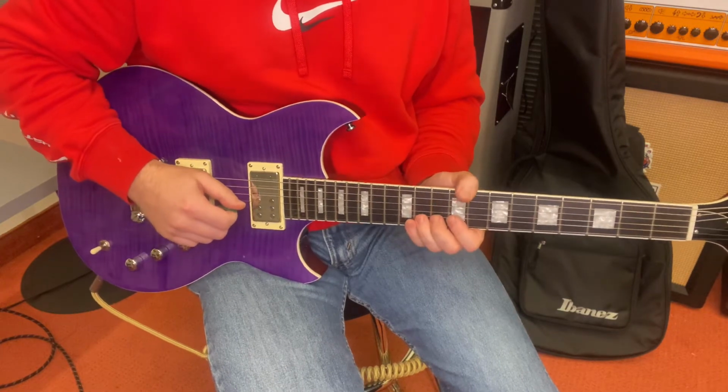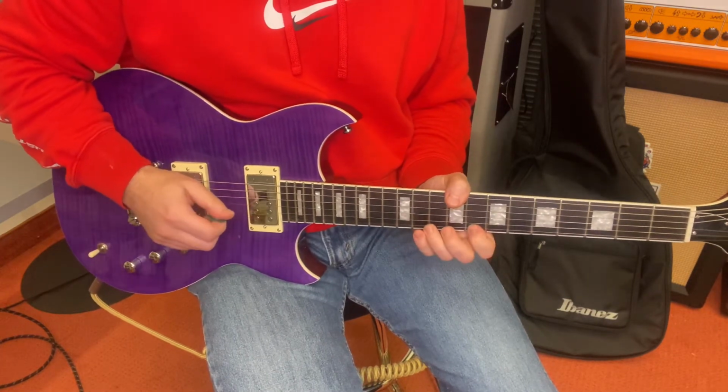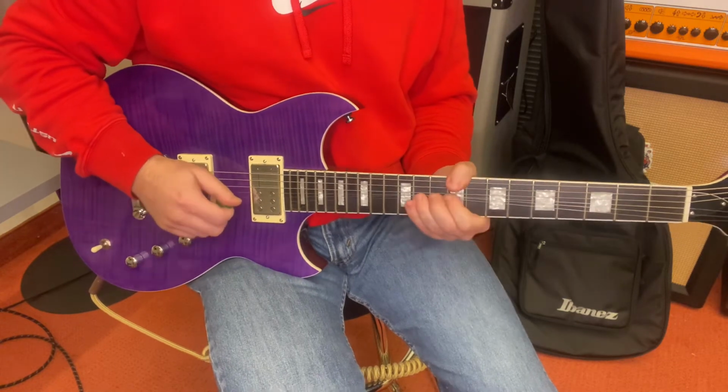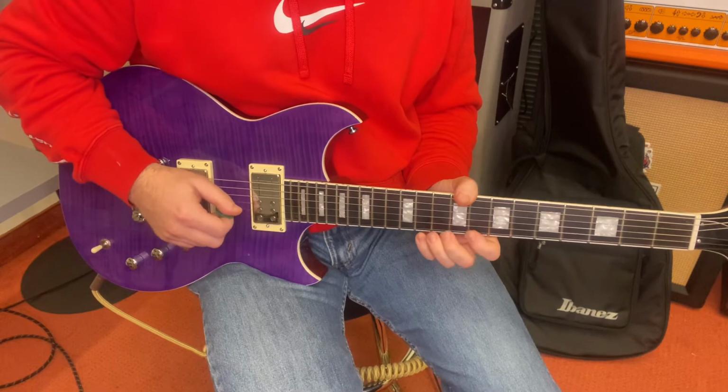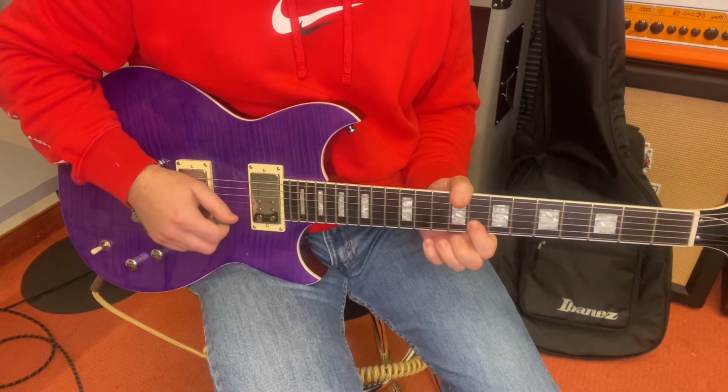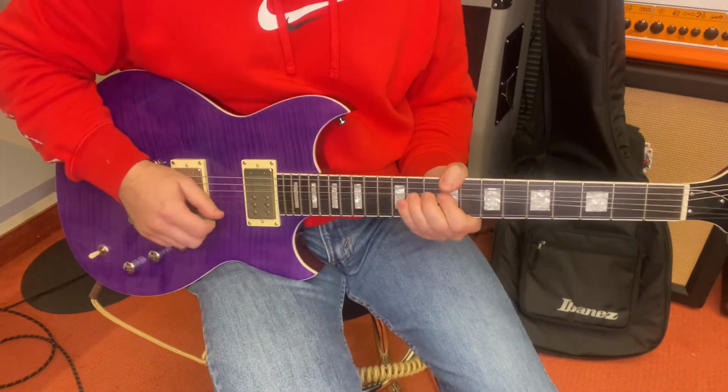And then the bend from the B to C, pick the C. This is the next lick.